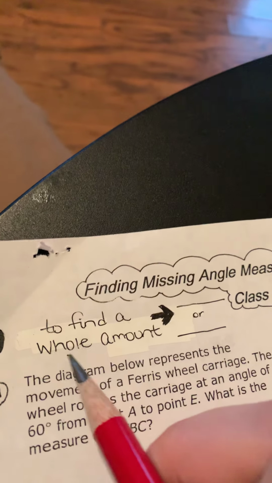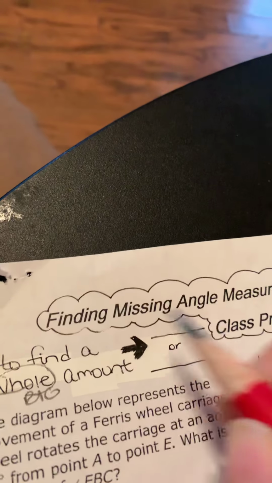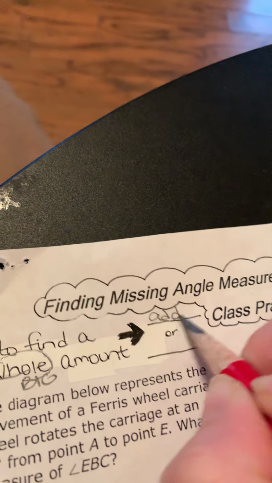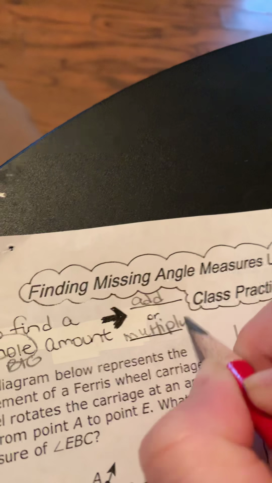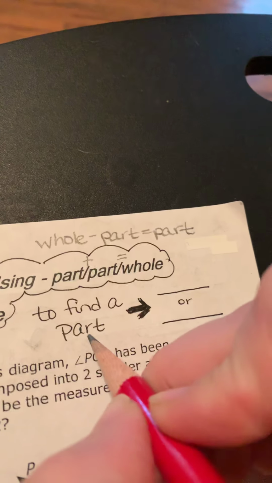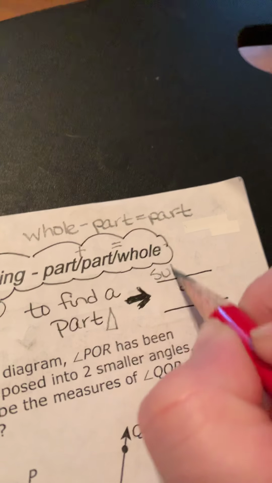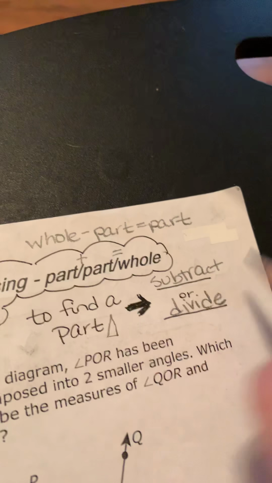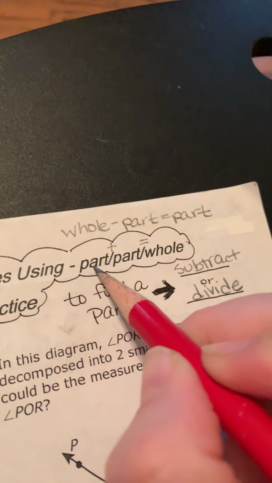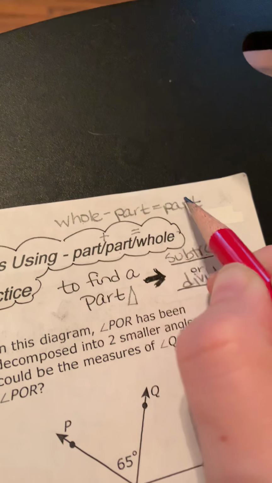So, to find a whole amount, the whole pizza is the big pizza. So to get big, we either add or repeatedly add, which is what? Multiply. All right? To find a part of a pizza that is smaller than the whole pizza, to get smaller in math, we either subtract or divide. Well, in this case, we're not doing any grouping. It's either part plus part builds the whole thing, or whole minus a part equals a part.